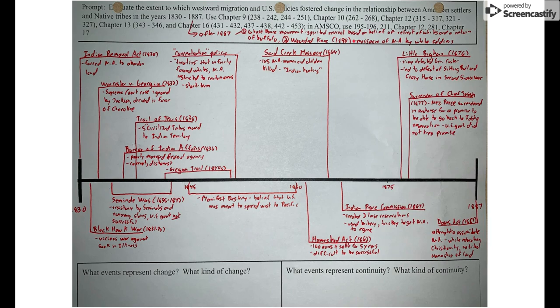Okay, so when you look at these time periods, you have this movement off the land, this violent time frame, and then you have this movement towards assimilation, of bringing Native Americans and civilizing them into a white culture. And so the relationship between American settlers and Native tribes, I think it's safe to say, deteriorates and goes down over time.